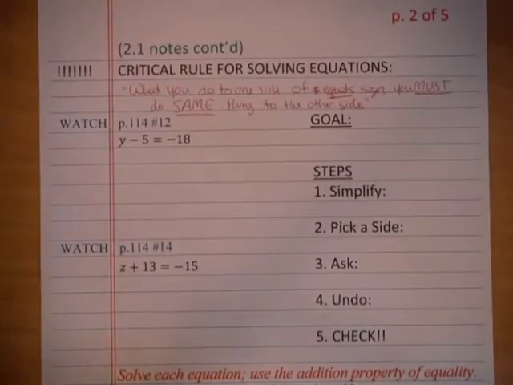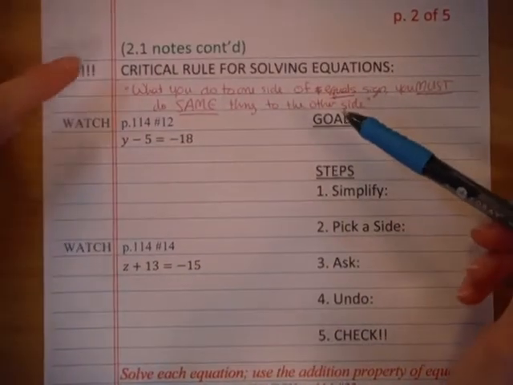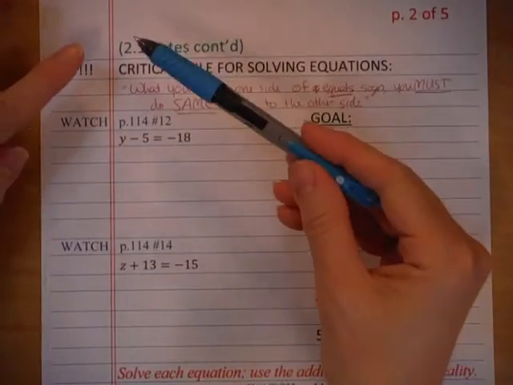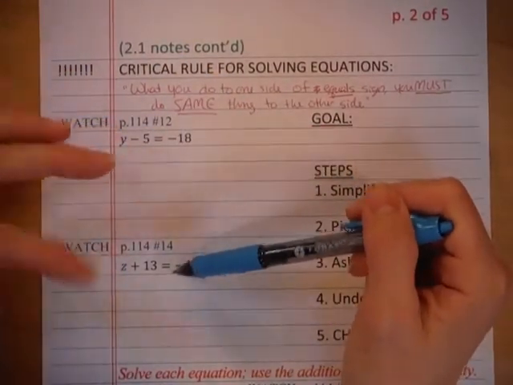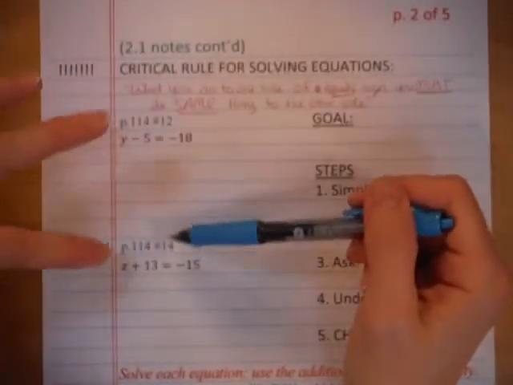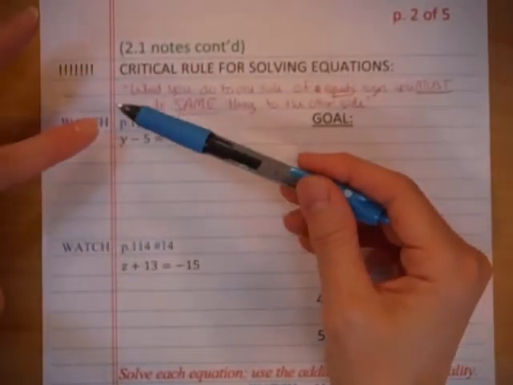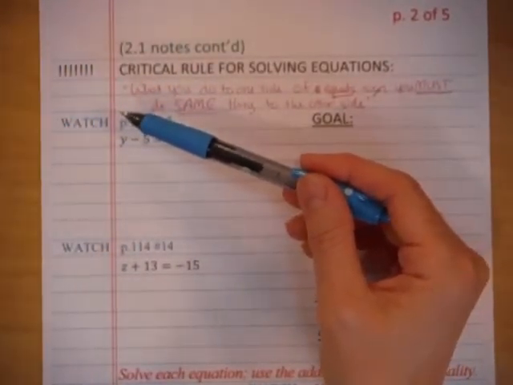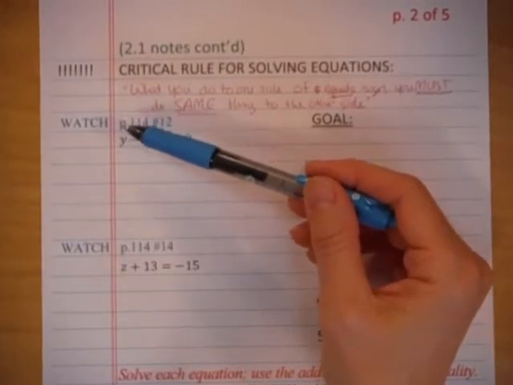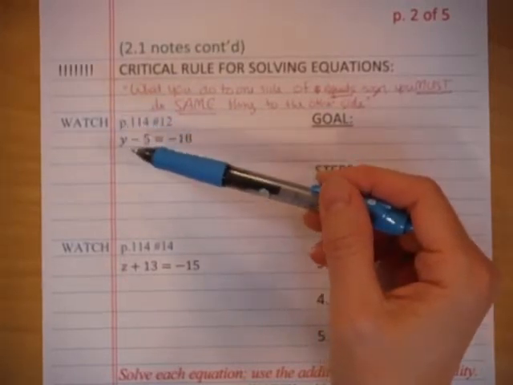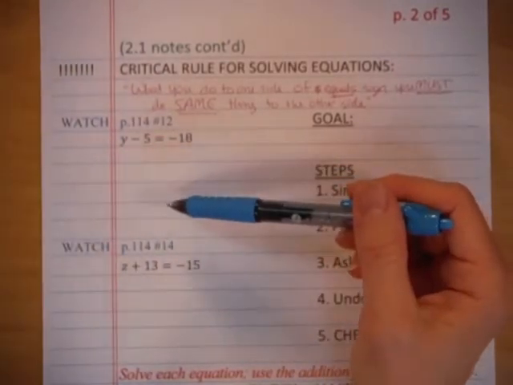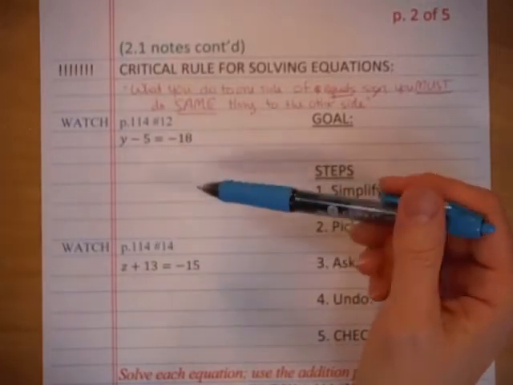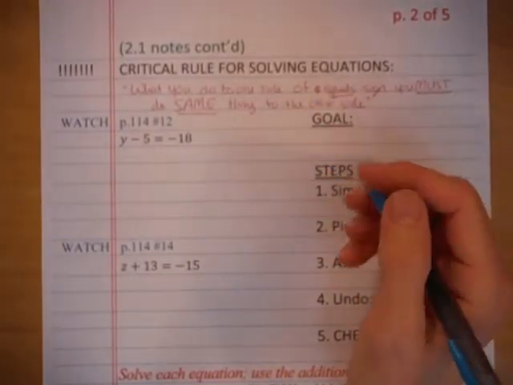And again, I mentioned at the bottom of page 1, this book takes you through section by section and gradually adds more pieces to the equations, grows them. Pretty soon in 2.2 there's going to be something multiplied by the variable, and then in 2.3 there's going to be parentheses and like terms that you have to combine.